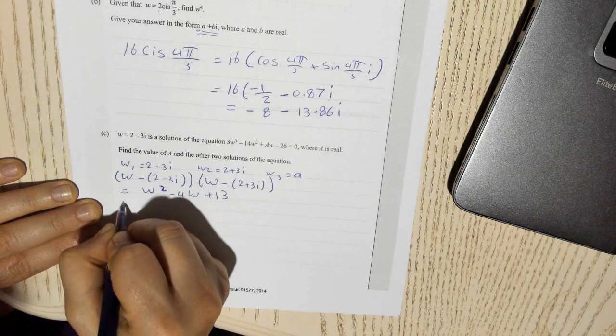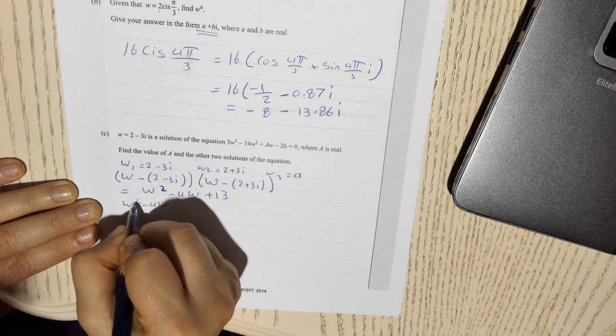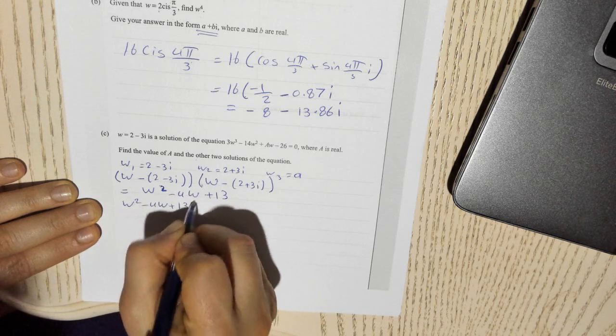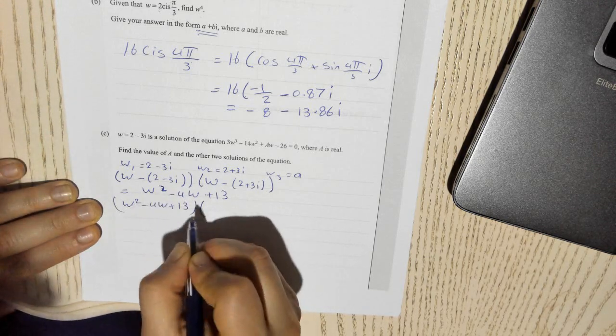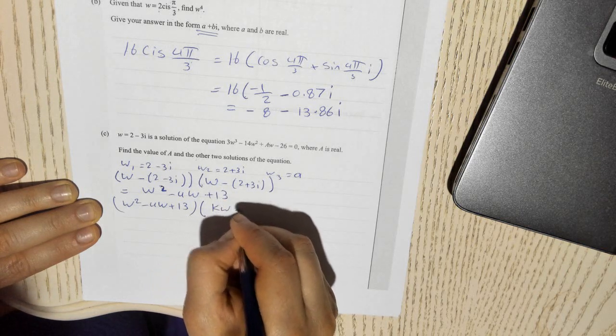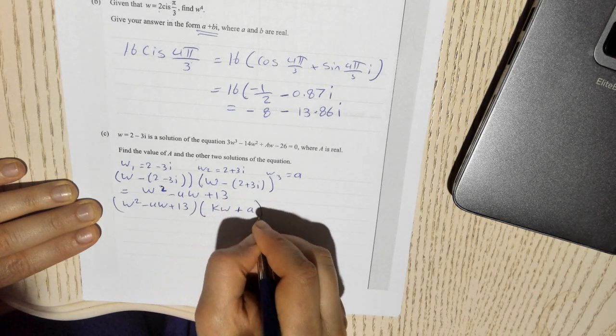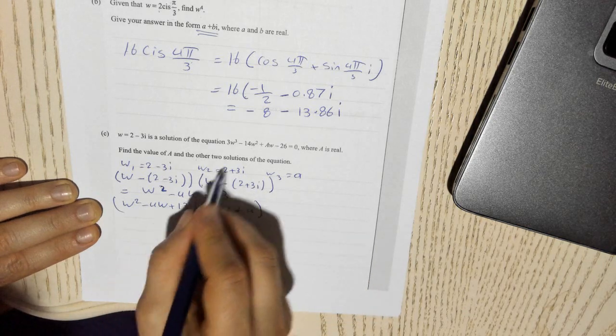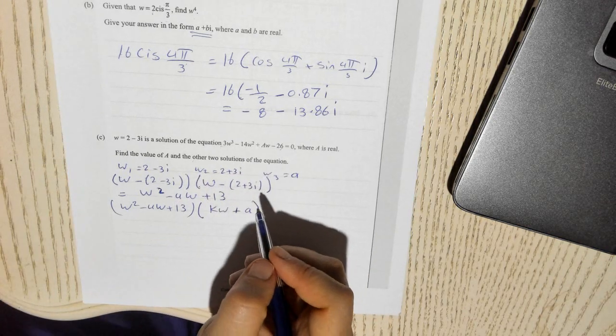Then you will multiply it by the other factor, which is kw plus a, and that should give me this equation.